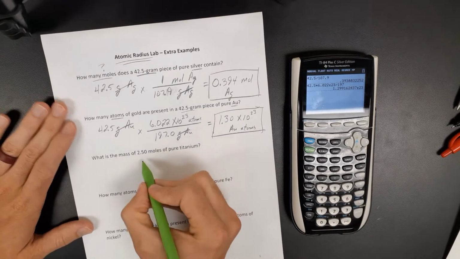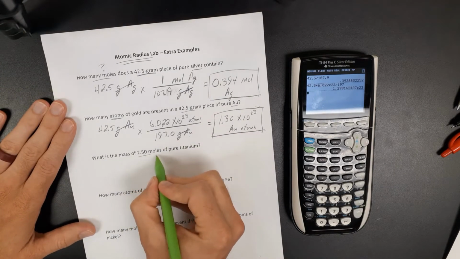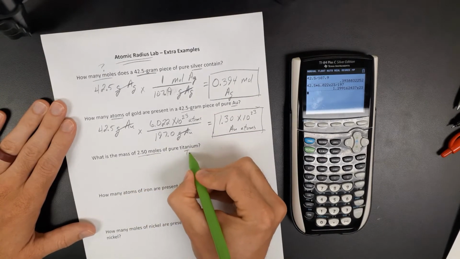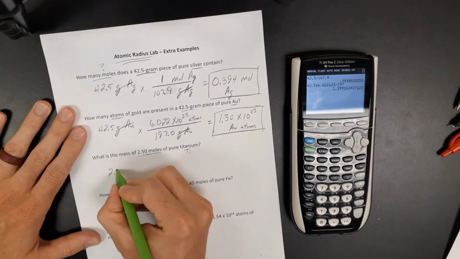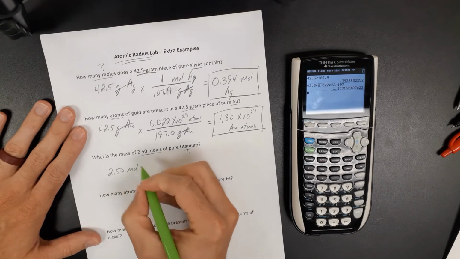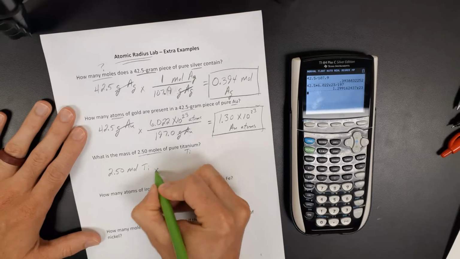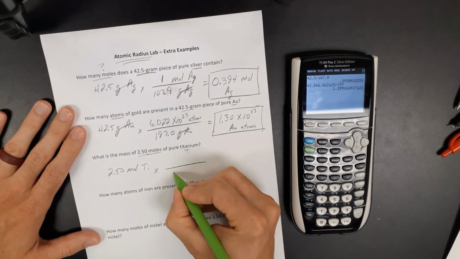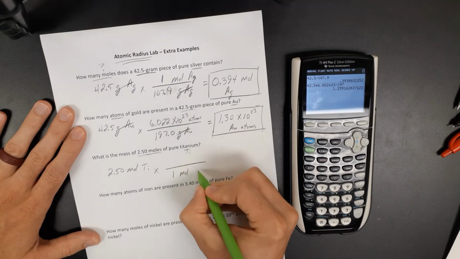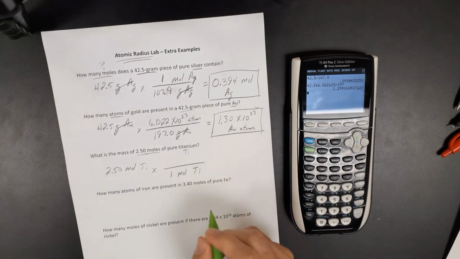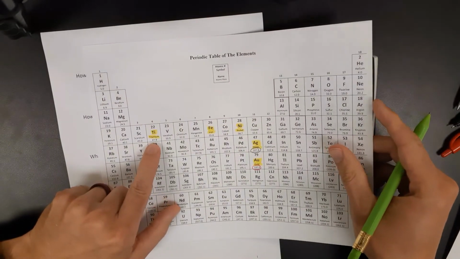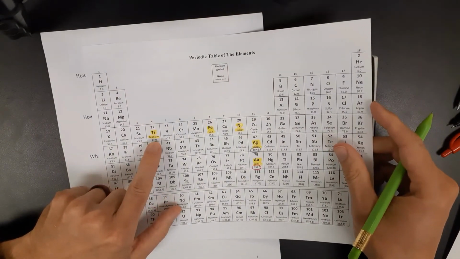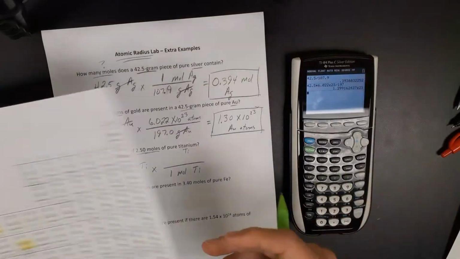Third example, what is the mass of 2.5 moles of titanium? Titanium symbol is Ti. So if I have 2.50 moles of titanium, I want those moles to cancel out. So if I had just 1 mole of titanium, then titanium would have a mass of 47.9 grams.